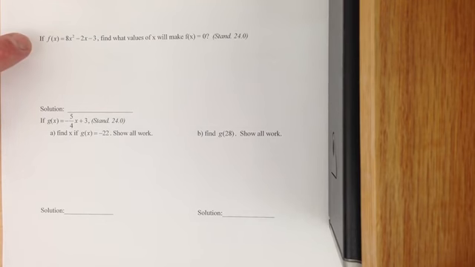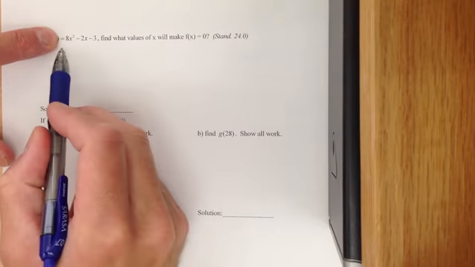First of all, we have f of x equals 8x squared minus 2x minus 3. And you are asked to find the values of x that make f of x equal 0. So we need to solve for x here to make it pop out as 0.